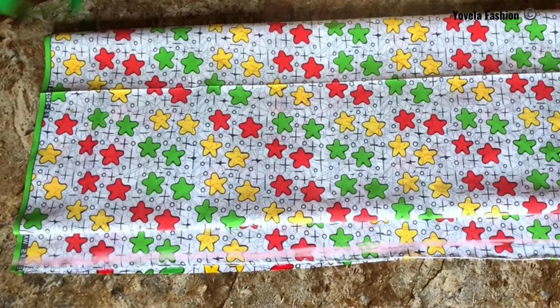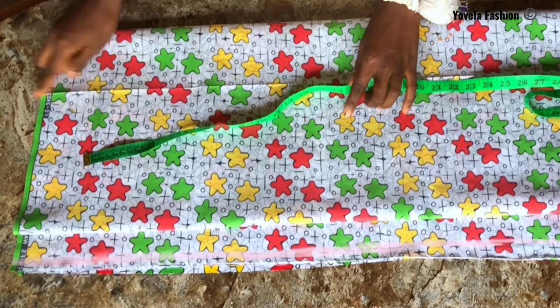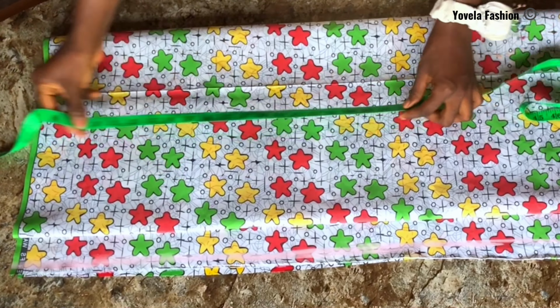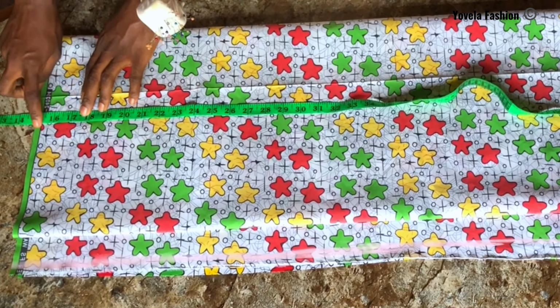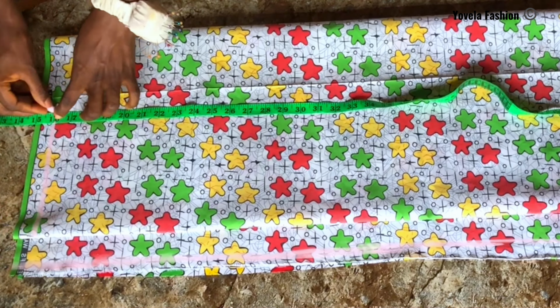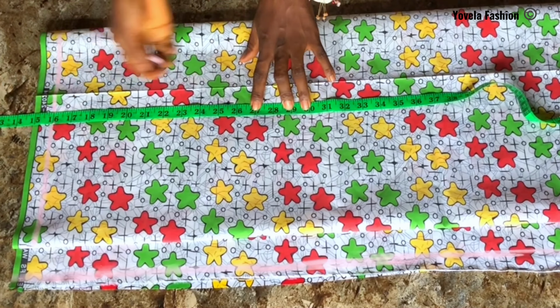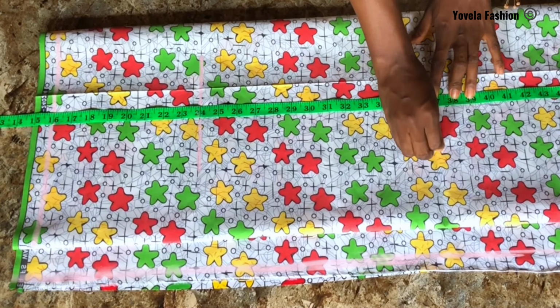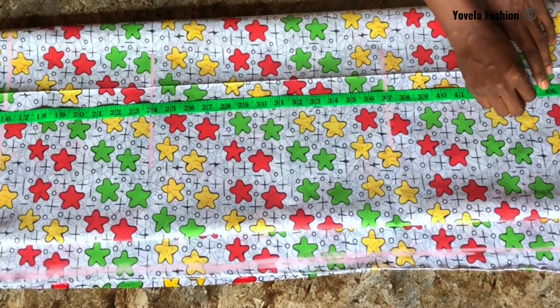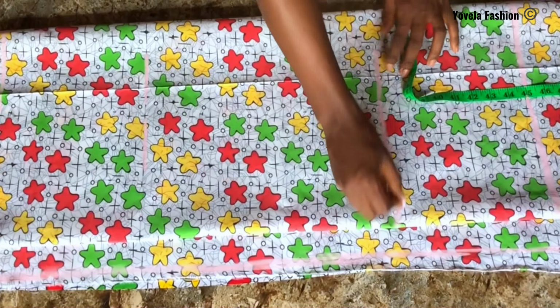And for the length, I will be placing my half length. For the top, I use the half length of 16. So I'll be placing this at 16. This space will be serving as our joining allowance. Draw a line across that point. From this 16, I'll place my hip point at 24, my knee point at 37. Place the full length of this dress at 45.